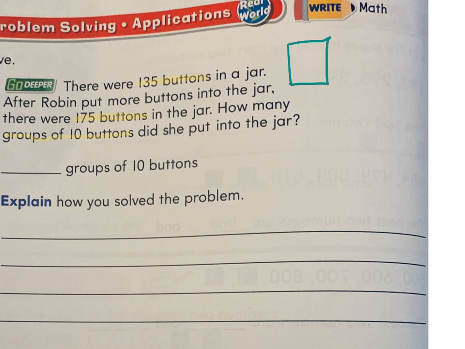100 block, 3 tens, 5 ones. So that's how much she started with. We need to add more 10 blocks to get all the way to 175. So let's draw and count on from 135.